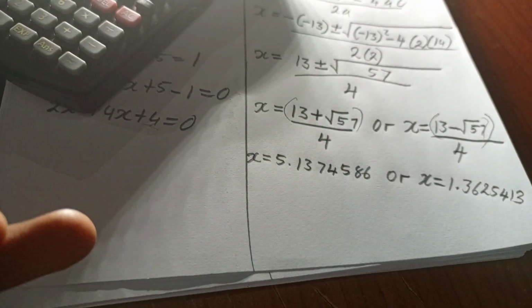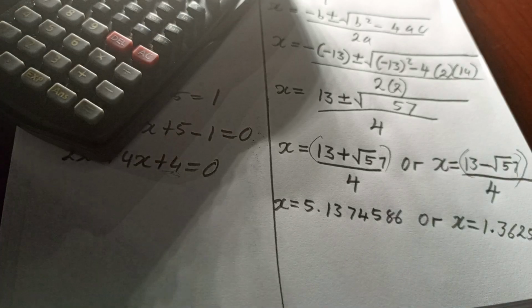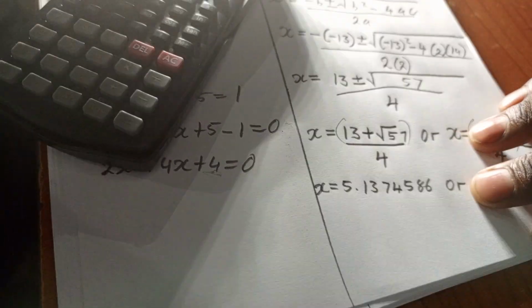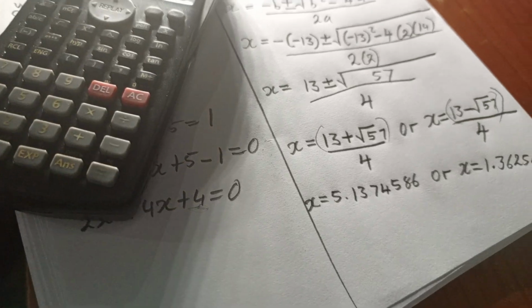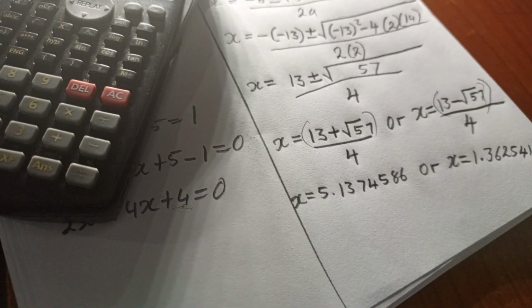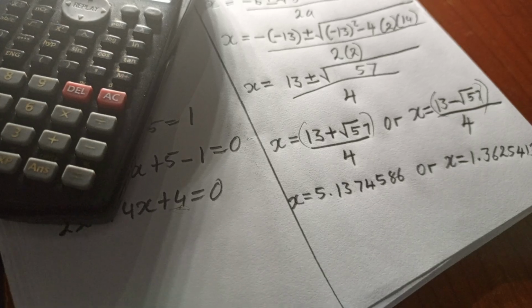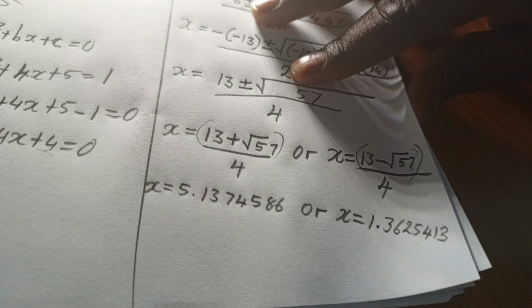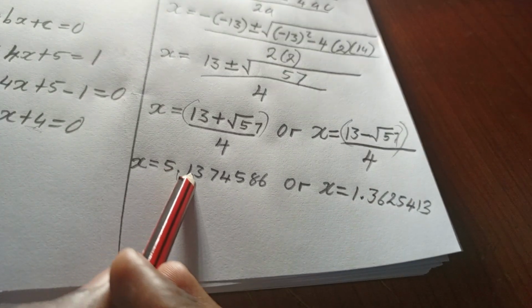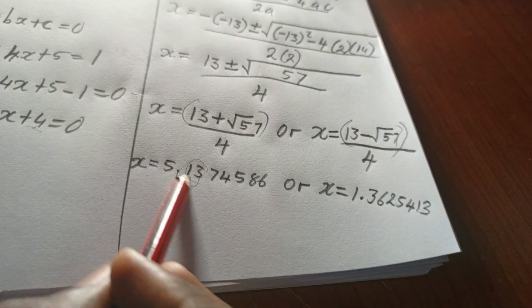So as our question said there, we have to round off to 2 decimal places. But mind you, you don't just round off, you have to show everything. So now we are going to round off. They've said to 2 decimal places. So 2 decimal places, you know that's 1, 2. So they just want this there.